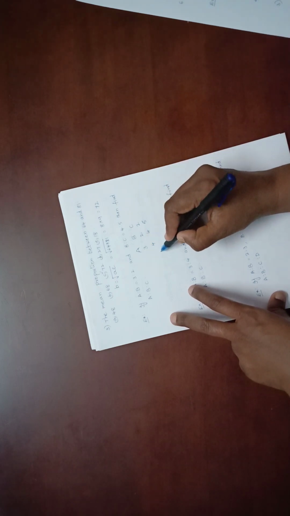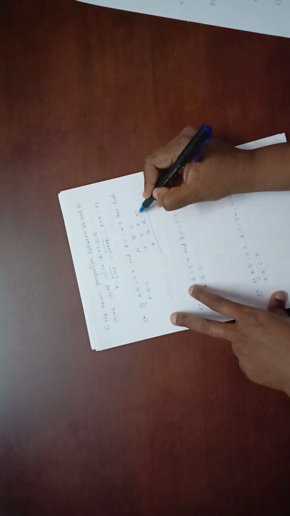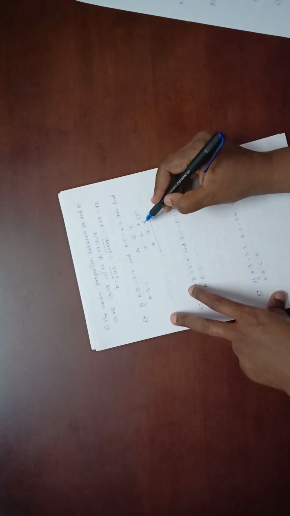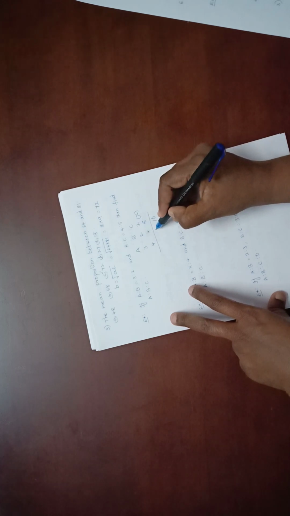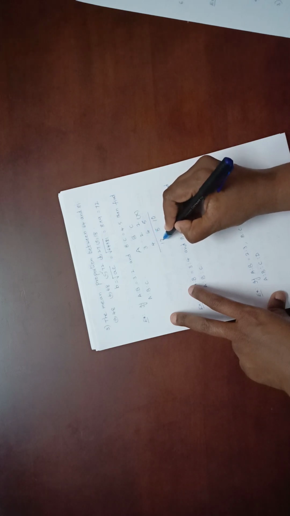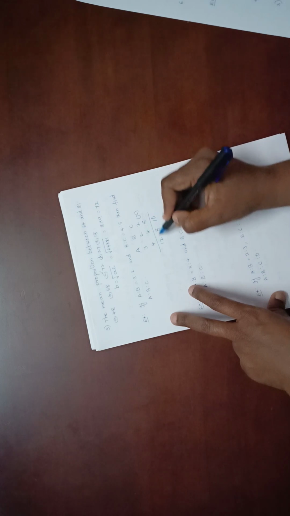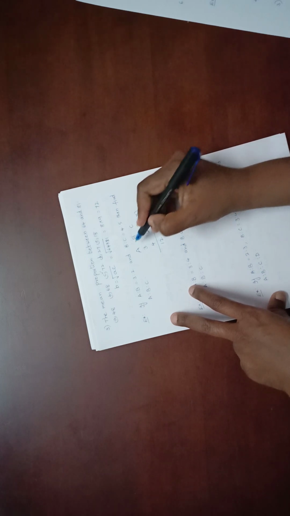Now what will we do? We do multiplication. 5 2s are 10. 4 2s are 8. 4 3s are 12. Now we'll check, are there any cancellations?